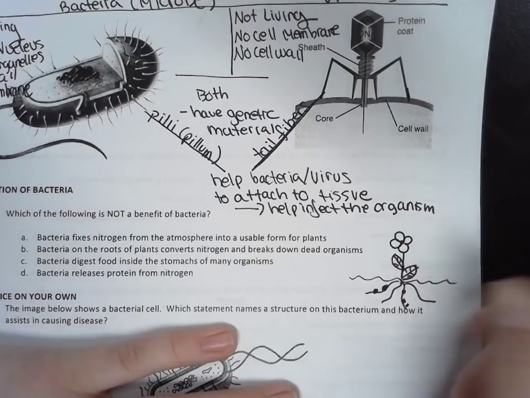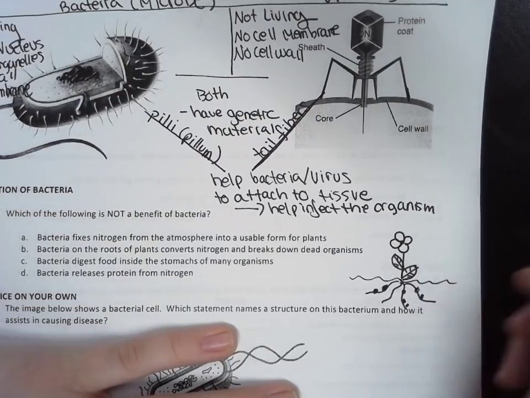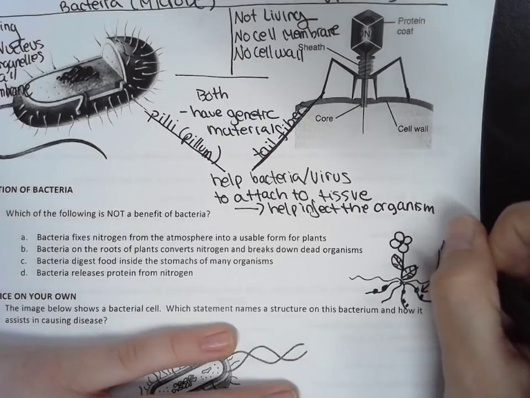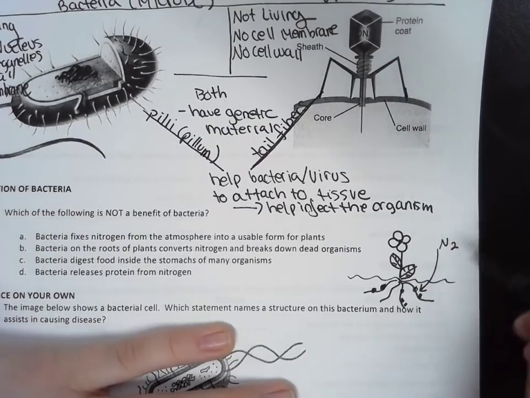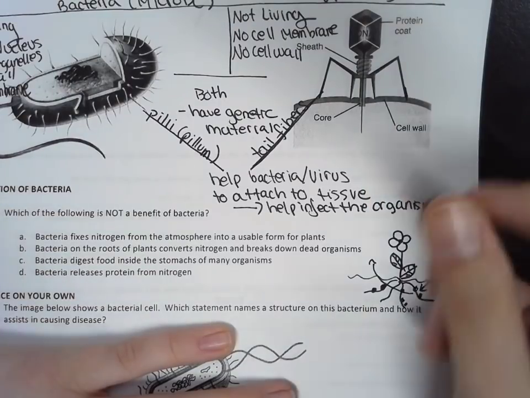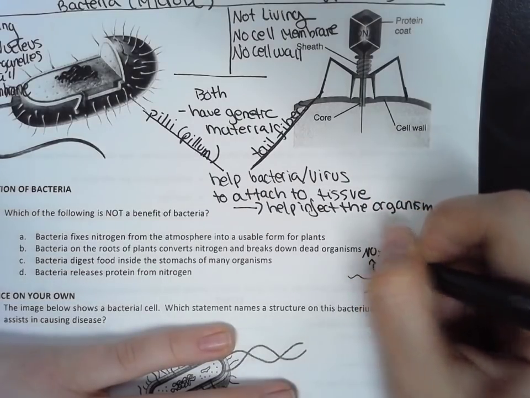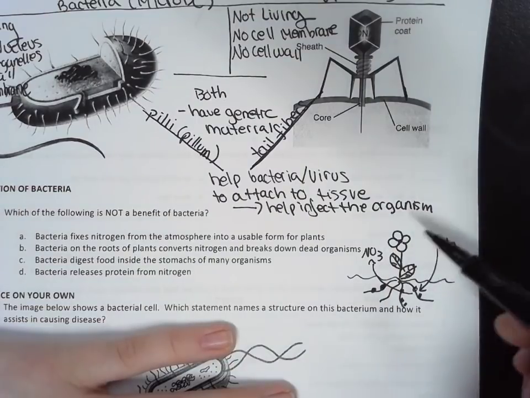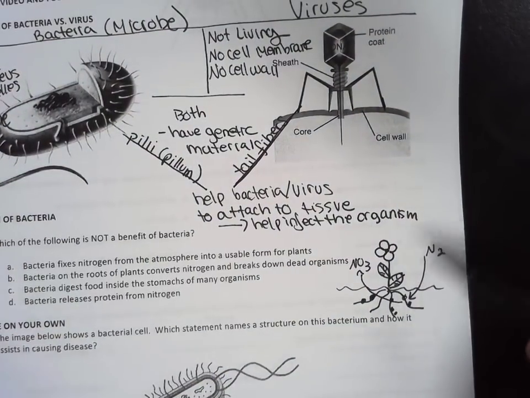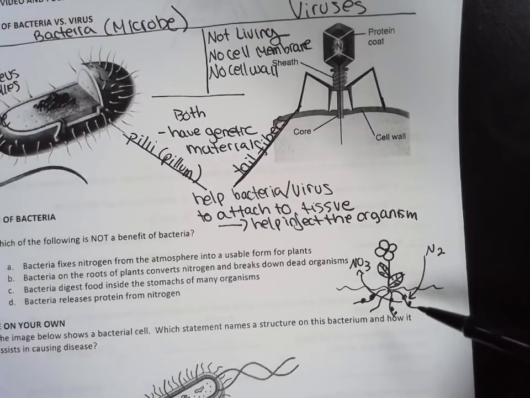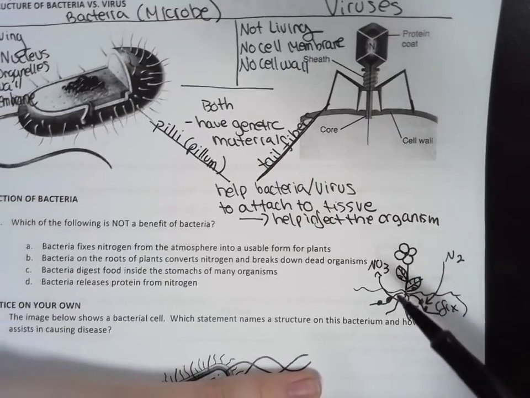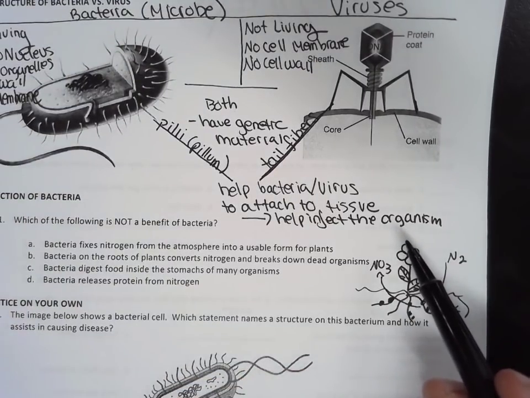So bacteria on the roots of plants help convert nitrogen in the air, I'm going to put N2, so it's atmospheric nitrogen, into a usable form of nitrogen. This type of nitrogen can be used by plants. It's what we ingest, but we can't use all of this nitrogen in the air, and we need bacteria to help fix it for us. Okay, nitrogen also helps with decomposing organisms as well.